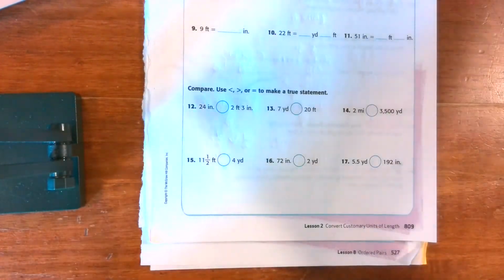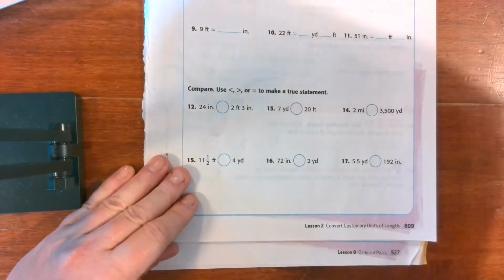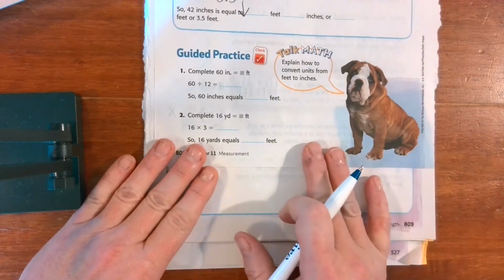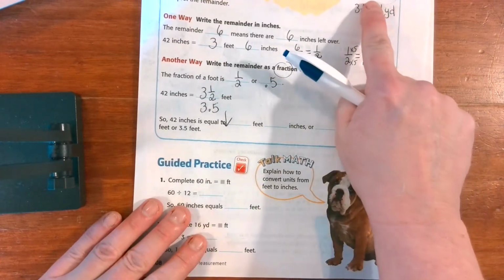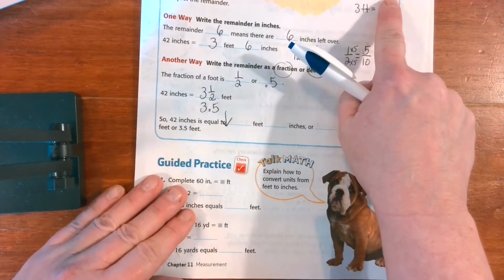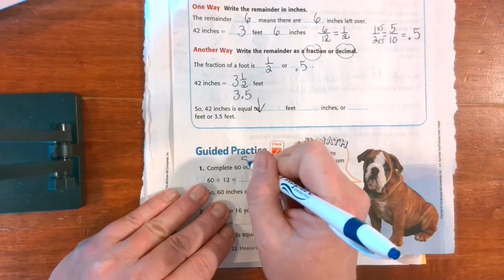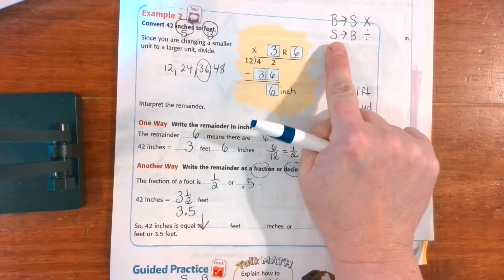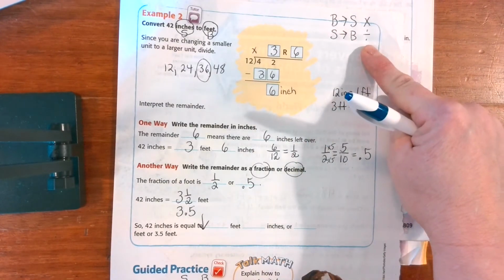All right, so guided practice, we're going to do a couple. We're going to do a couple in the independent practice, and then I'm going to leave you to work through a bunch of these problems on your own. So here we go. Convert 60 inches to feet. We're going inches to feet, so I'm going small to big. And I know small to big means I divide.